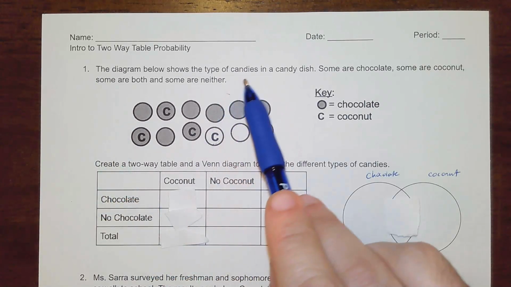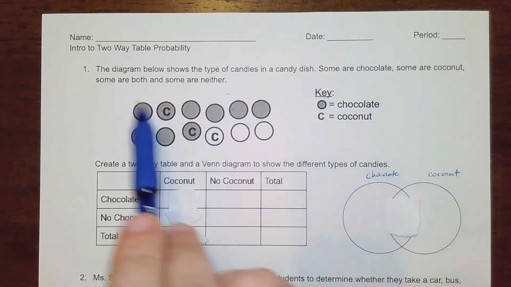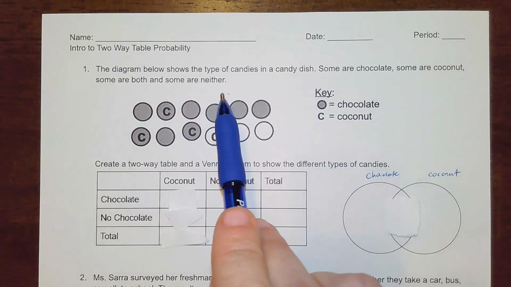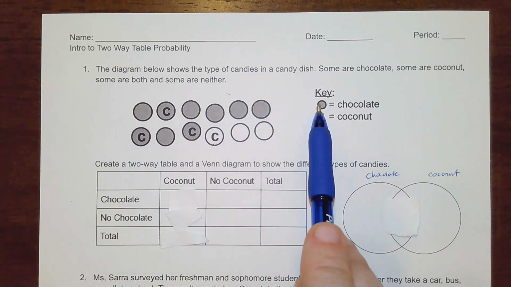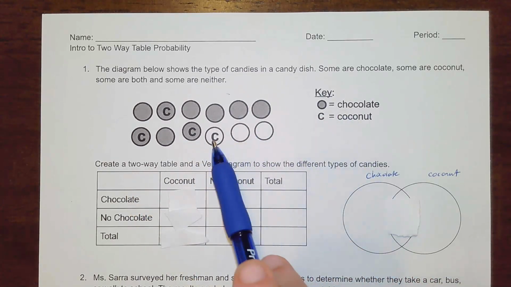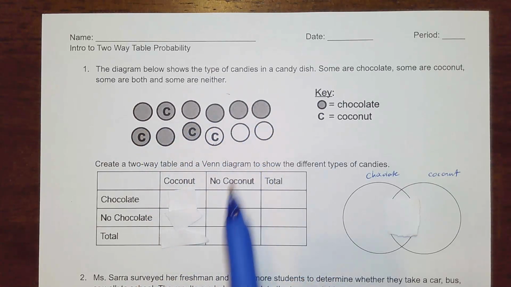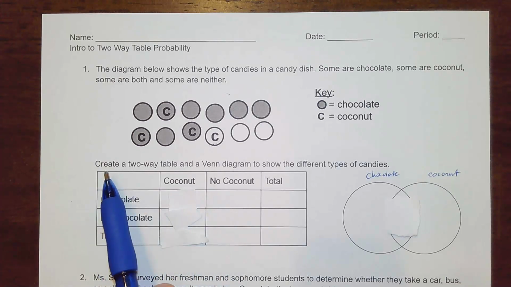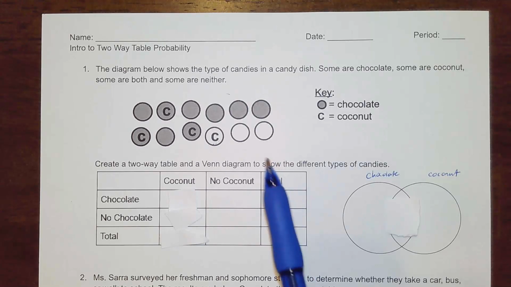The diagram below shows the type of candies in a candy dish. Some are chocolate, some are coconut, some are both, and some are neither. We have a little picture here. We've got the dark ones, right, that are chocolate, the light ones, not chocolate. We've got the C ones that have some coconut in them, and the rest are plain. We're going to create a two-way table and a Venn diagram to show the different types of candies.